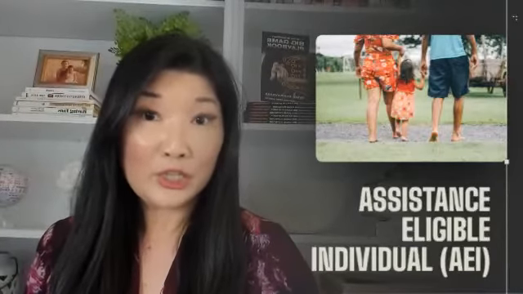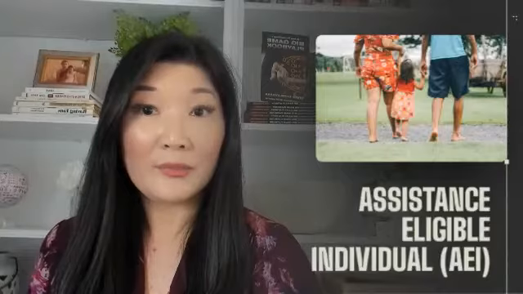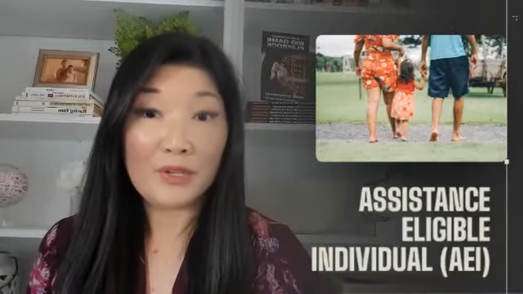Key word here is involuntary termination or reduction of hours, and that's why they were eligible for COBRA. We'll be using the term, again, assistance eligible individual, much different from just a qualified beneficiary.